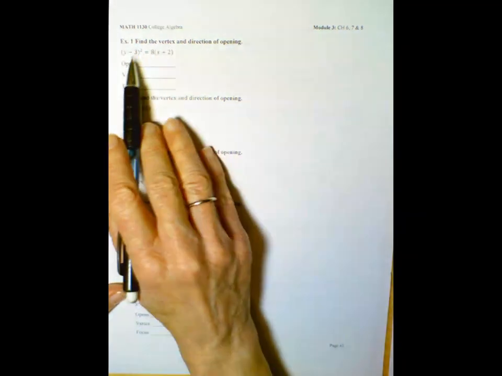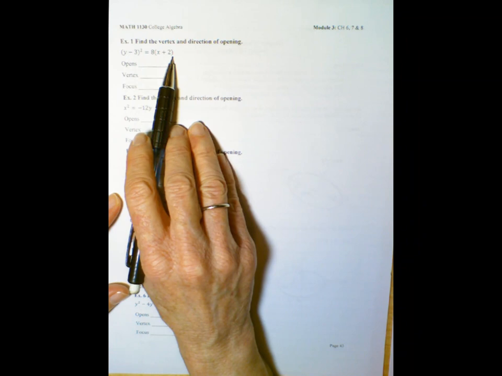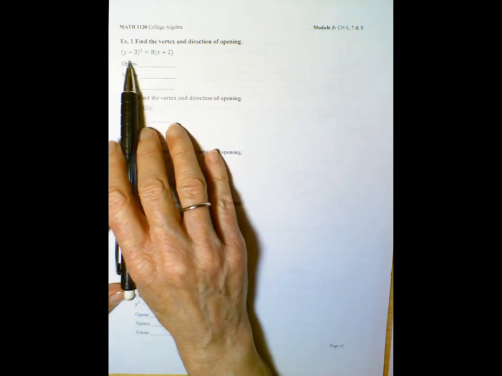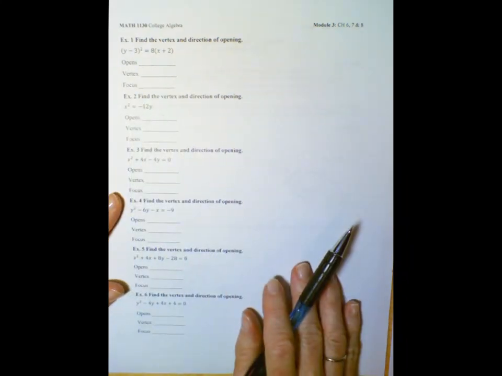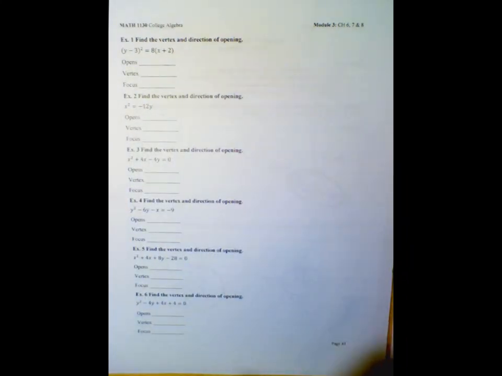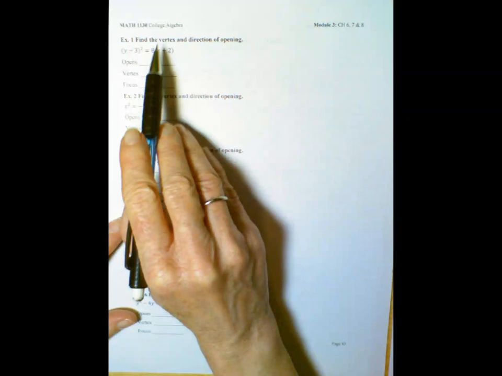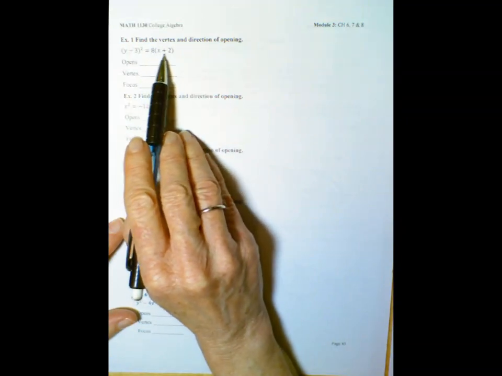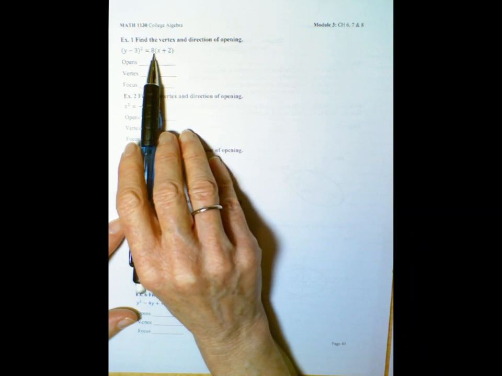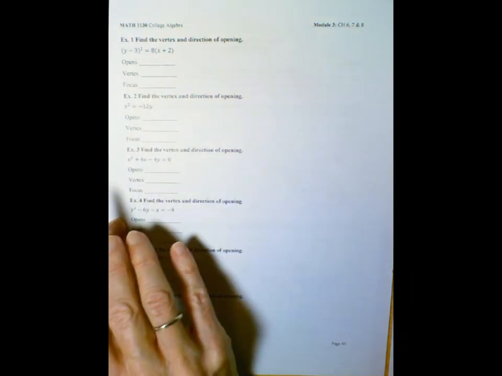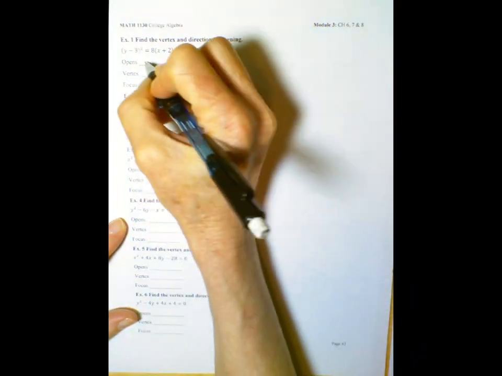Okay, so this one's already in our standard form. We have to determine first the direction of opening. Y is squared, so that tells us it's a left-right one, not an up-down. And the factor in front of the x expression is positive, so that means it opens to the right.